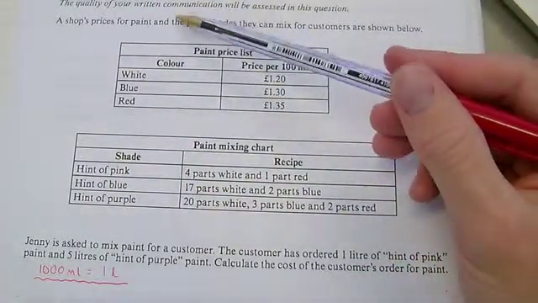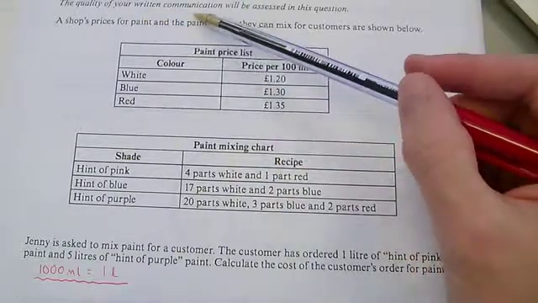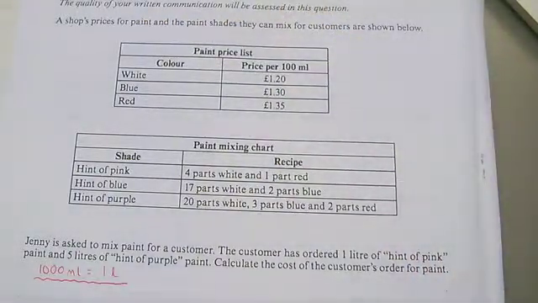Also, the quality of your written communication will be assessed in this question, so that's 2 of your 8 marks, okay? So 6 marks for the maths, 2 for that. So basically just write what you're doing. Yeah, that's it. And then just put arrows just saying, look, I'm doing this because, okay?